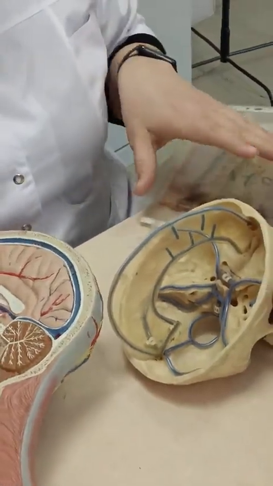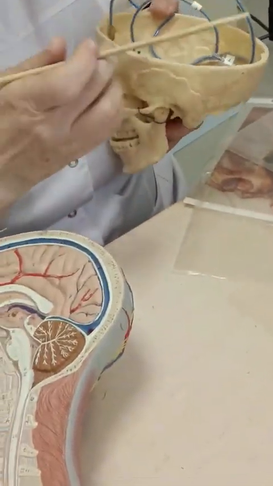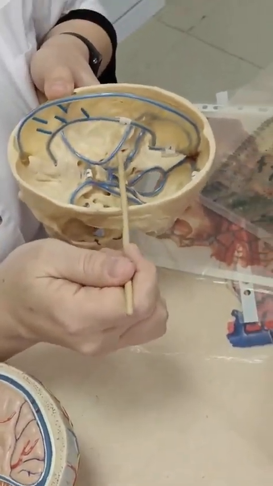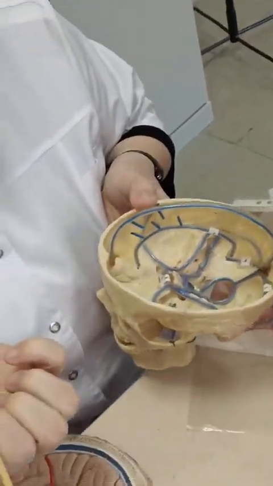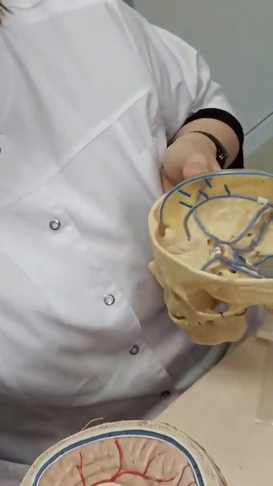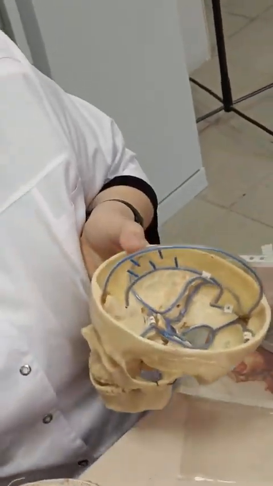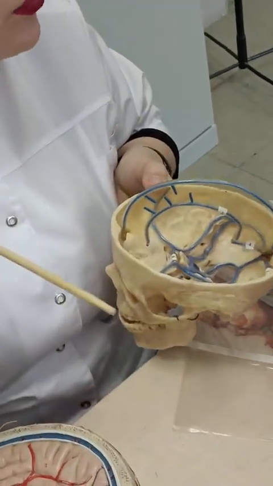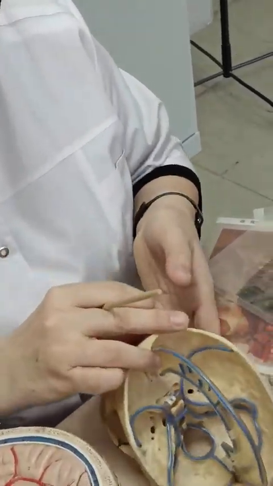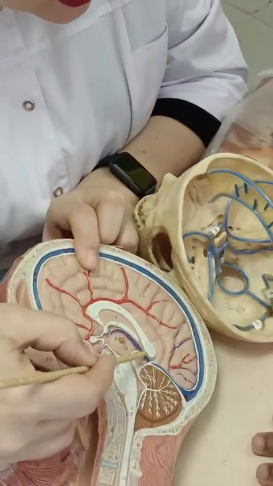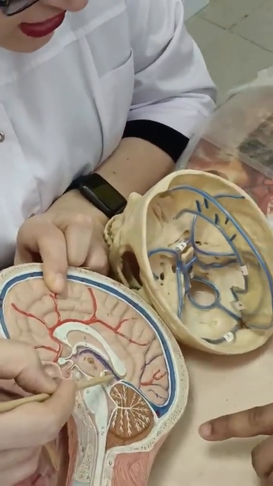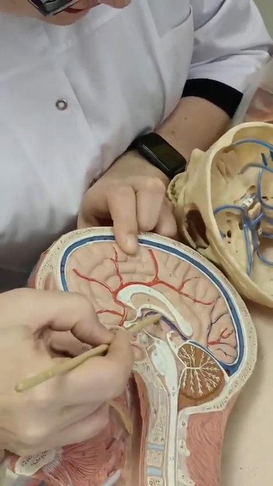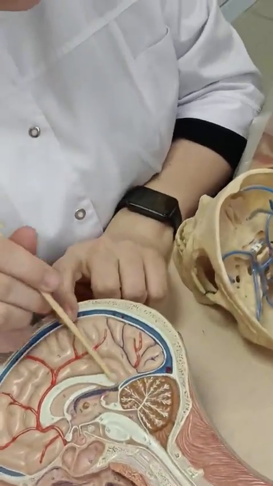Next group lies inside the internal acoustic meatus, and this group is called auditory veins. Auditory veins take blood from the internal labyrinth, osseous and membranous labyrinth, pass through the internal acoustic meatus and drain into the sinuses. The tela choroidea continues into the vena cerebri magna. Vena cerebri magna is here. The choroid plexus and vein.